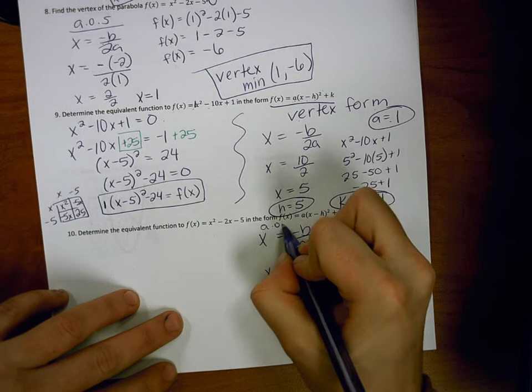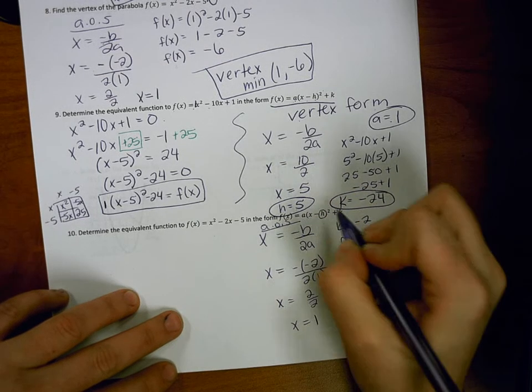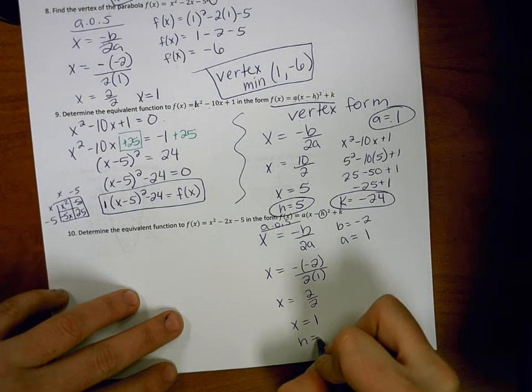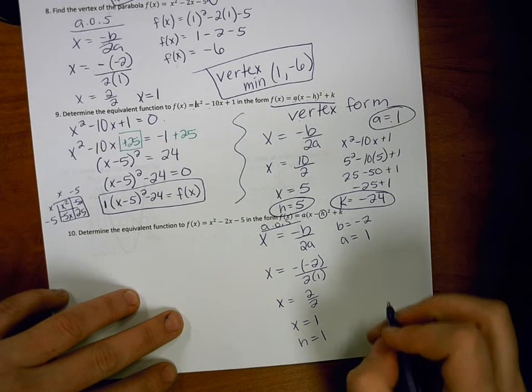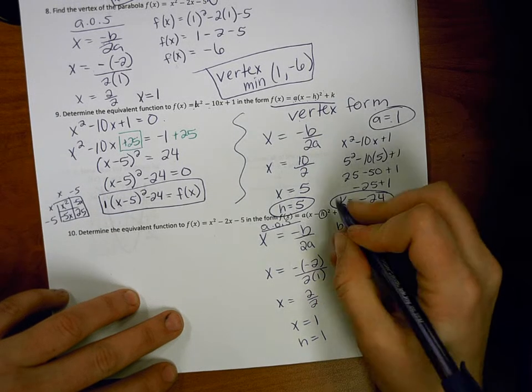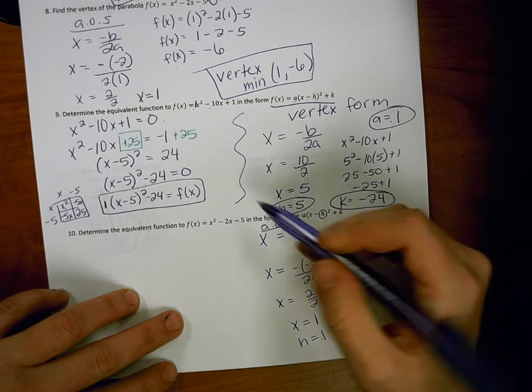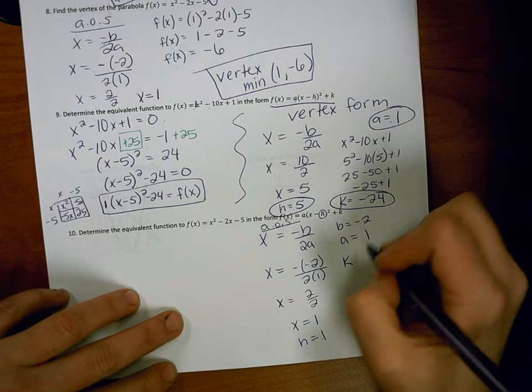Remember, this is my axis of symmetry, which is the same as that H value. So H equals 1. My K is, if I plug in my X value to my whole equation, I'll get a Y value.